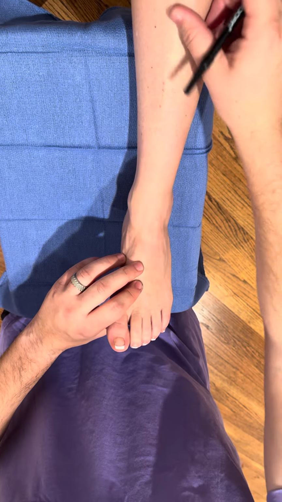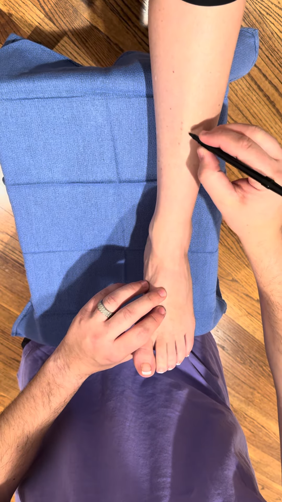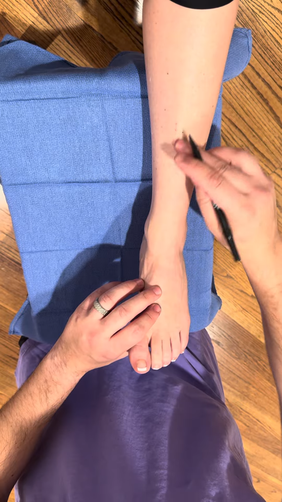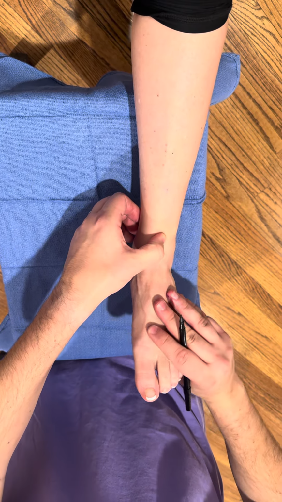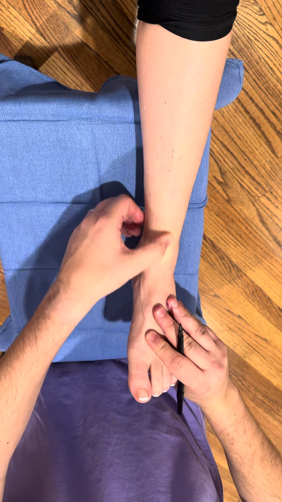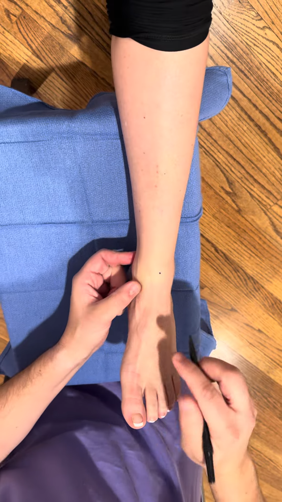So first I can feel the tibia shin coming down. This is the crest or the tibial anterior margin, and I can use that as a source of reference. Just inside of that, where the ankle joint is, where the leg meets the foot, I'm gonna draw my little dot there. On the medial side, we have this prominence.